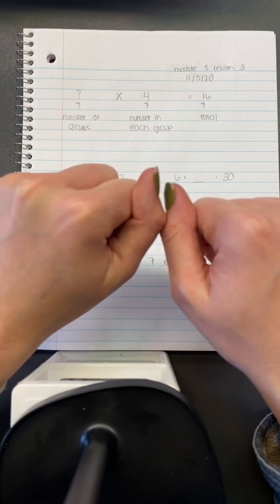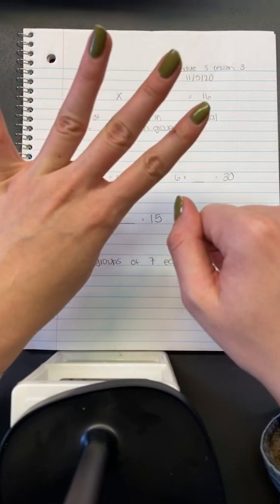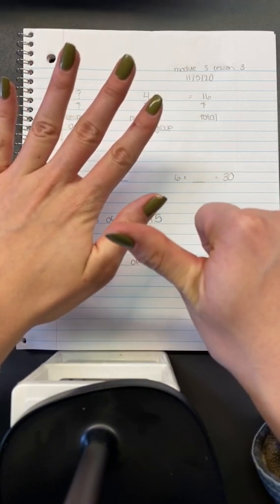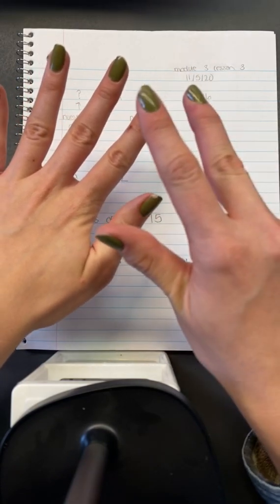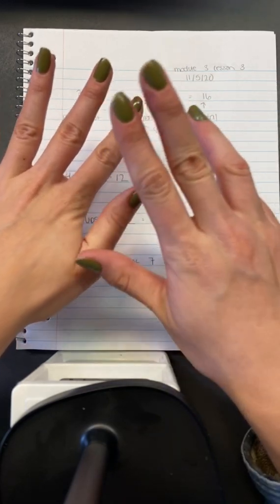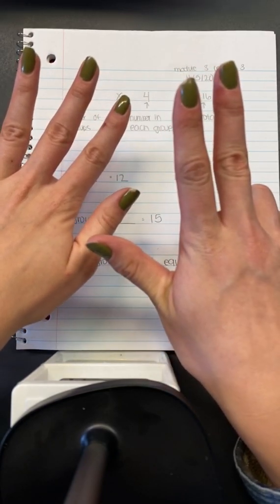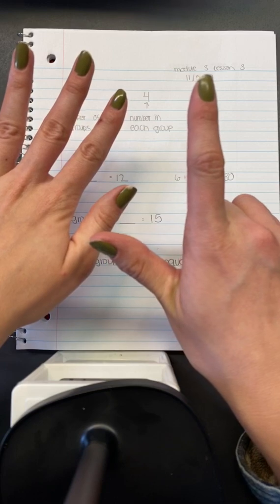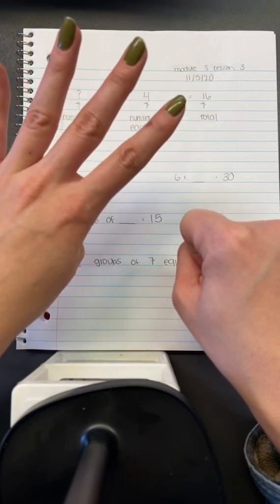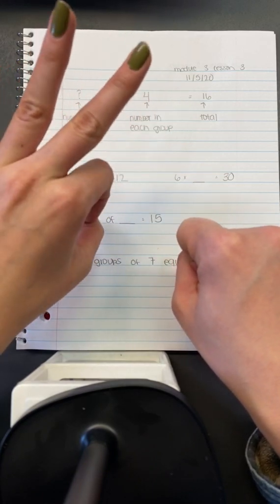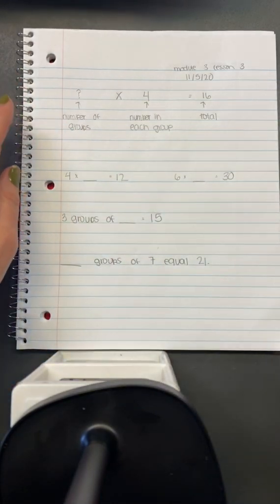Now let's review our sevens as well. 7, 14, 21, 28, 35, 42, 49, 56, 63, 70, and back down, 70, 63, 56, 49, 42, 35, 28, 21, 14, 7.